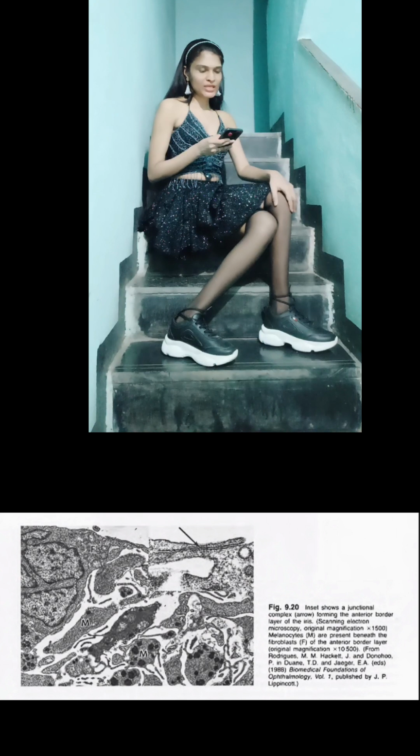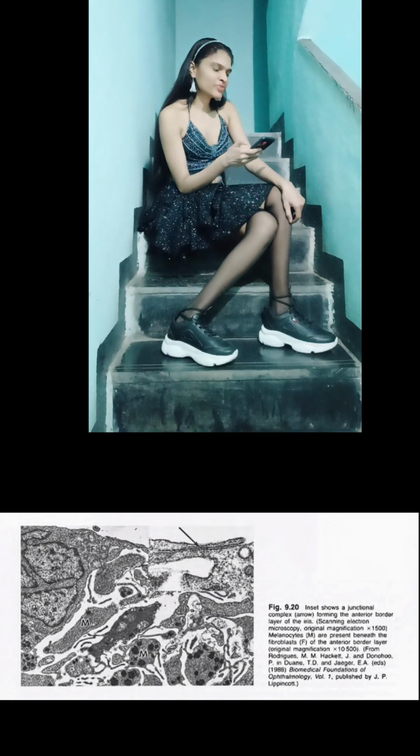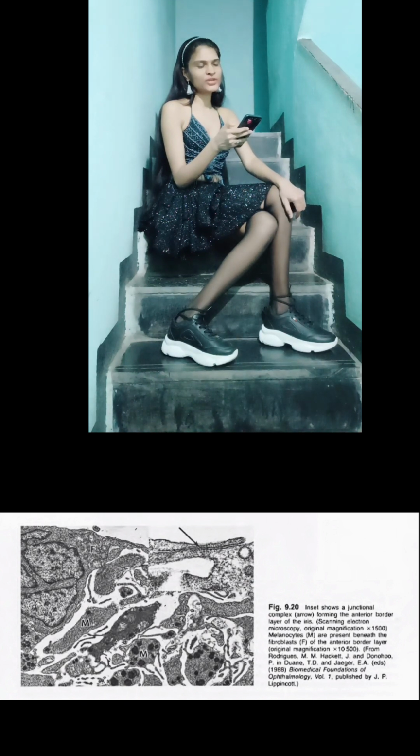So figure 9.20. Insert shows a junction complex, arrow, forming the anterior border layer of the iris. Scanning electron microscopy, original magnification 1500 times. Melanocytes M are present beneath the fibroblast F of the anterior border layer. Original magnification is 10,500 times. So once again, figure 9.20, insert shows a junction complex forming the anterior border layer of the iris. Melanocytes M are present beneath the fibroblast of the anterior border layer. Okay, so you can see the fibroblast F here, melanocytes beneath the fibroblast M, and you can see the junctions between the fibroblasts here. Yeah, junction complex shown by arrow between the fibroblastic processes.